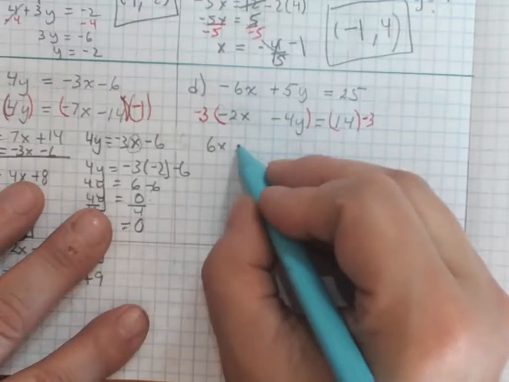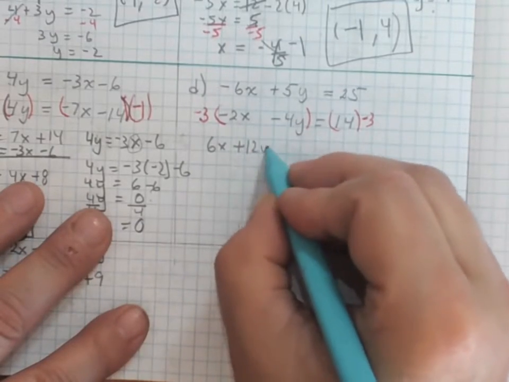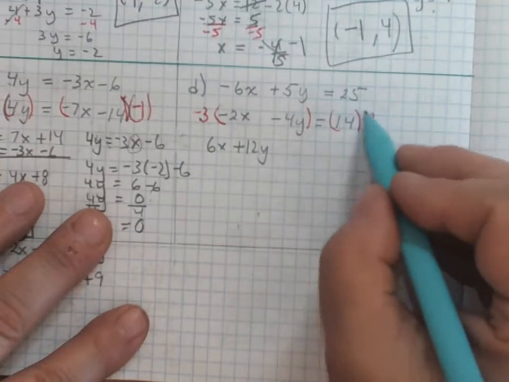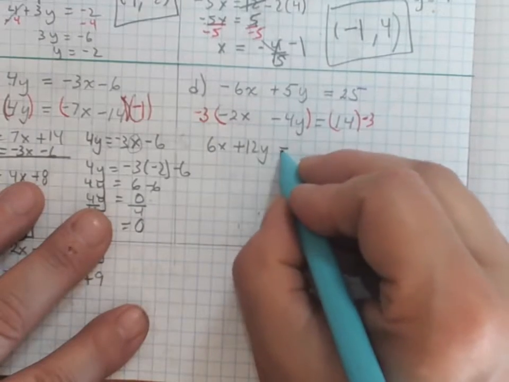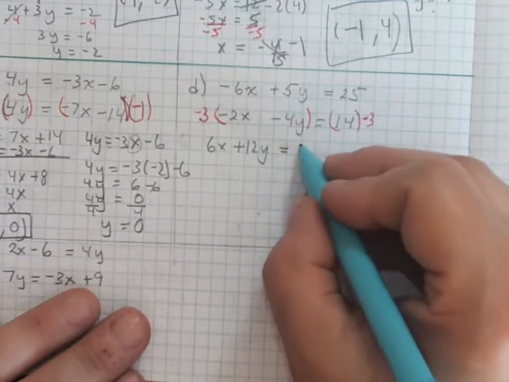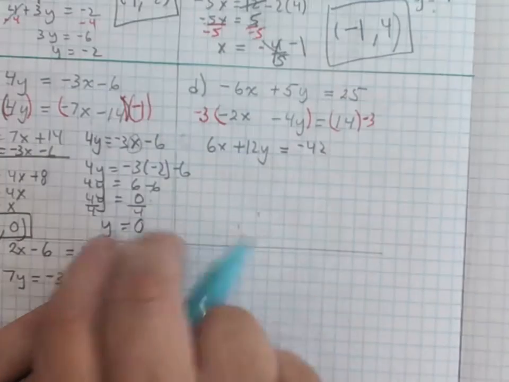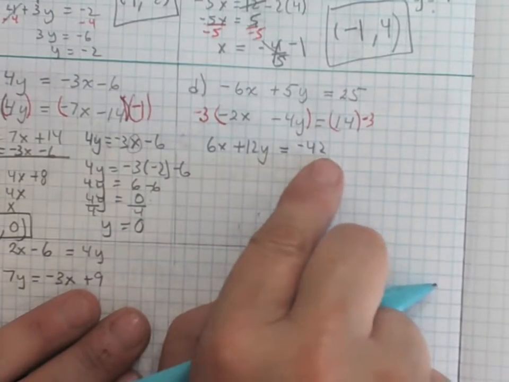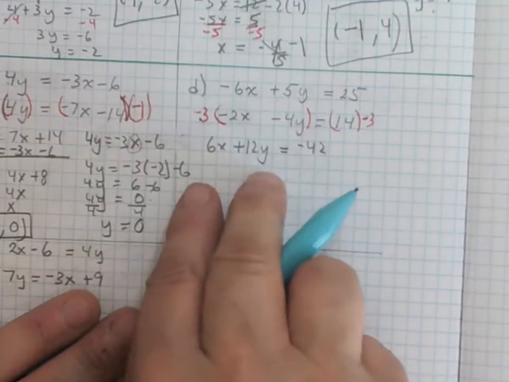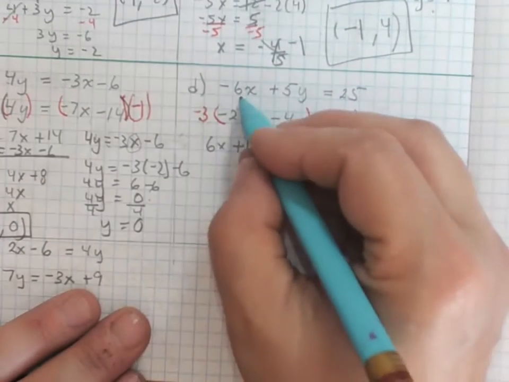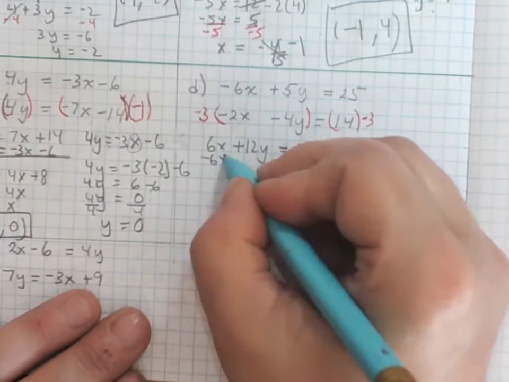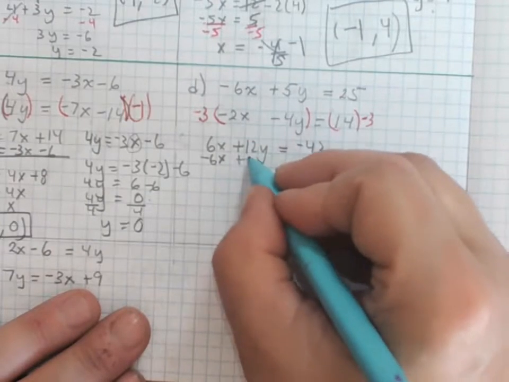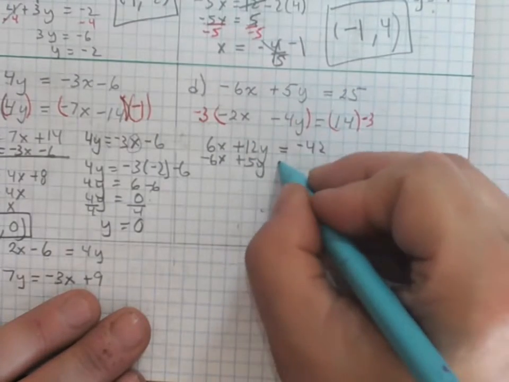-3 times -4 is 12y. And then on the right side, -3 times 14. And that's -42. So my second equation has now changed to this. And then I'm going to take that first equation, just put it right underneath. -6x plus 5y equals 25.